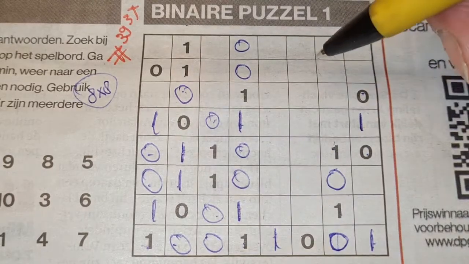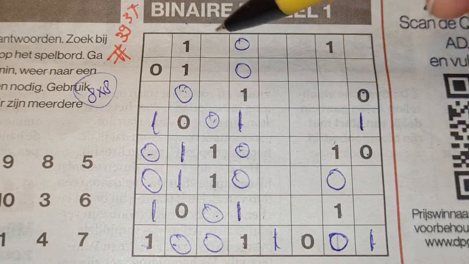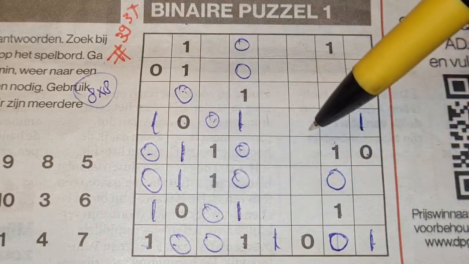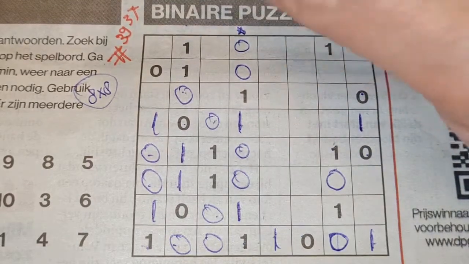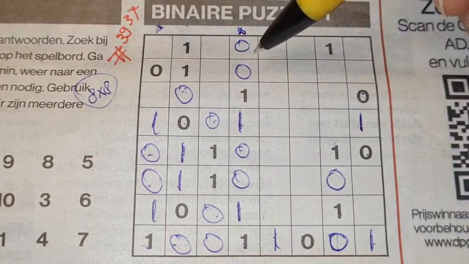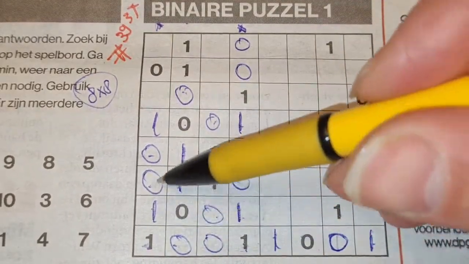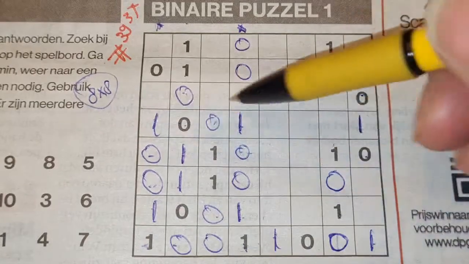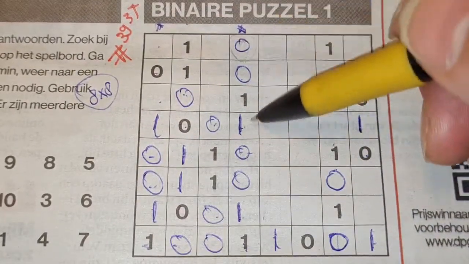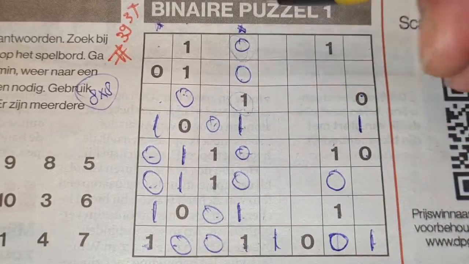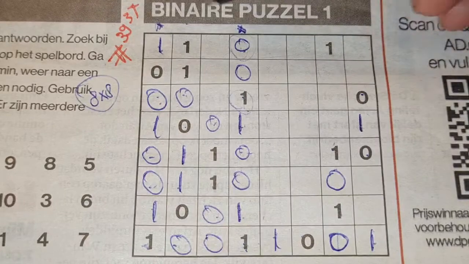Well, I think we need to compare. And we have 2 rows. How about this column and that column? 1, empty box, empty box. We need to switch these 2 digits. We have an O here, this should be a 1. We have a 1 here, this should be an O.